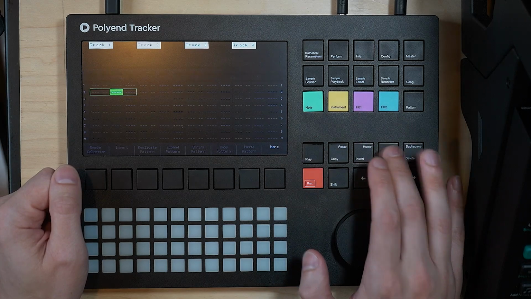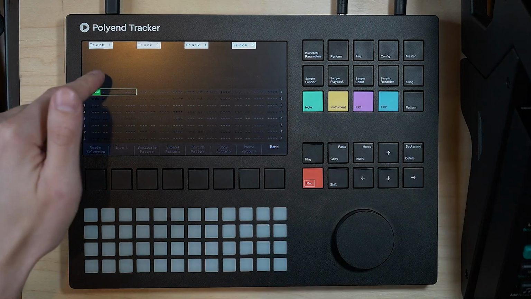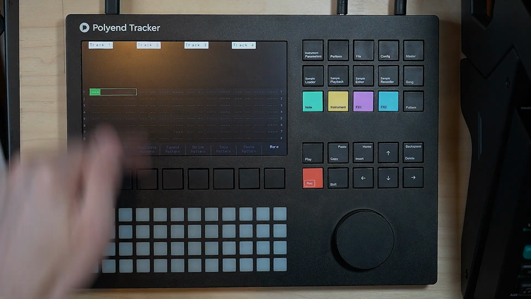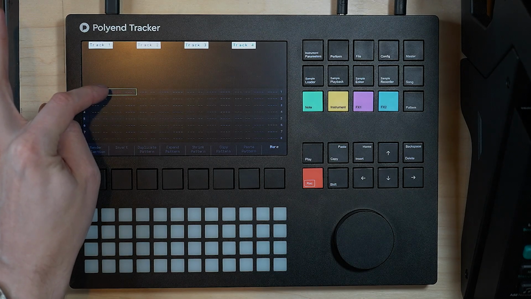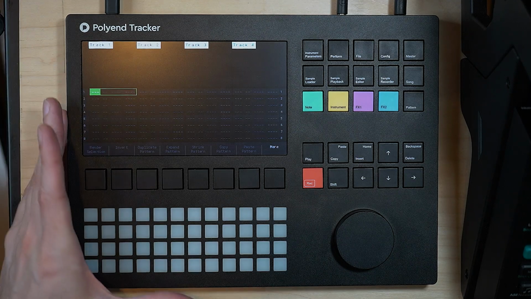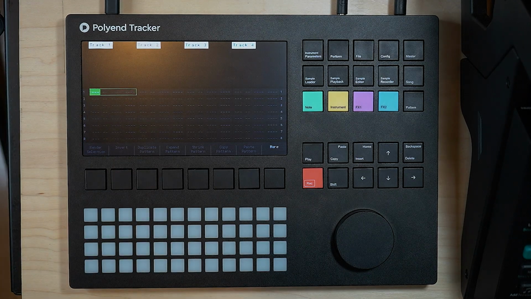So hopefully that's a good explanation of what's happening on these columns here, how each track is split up into the note, the instrument or sample, and then the first effect and the second effect. Okay, so I'm gonna just make a simple pattern now. I'm gonna start with a guitar sample. We'll put it on track 1.